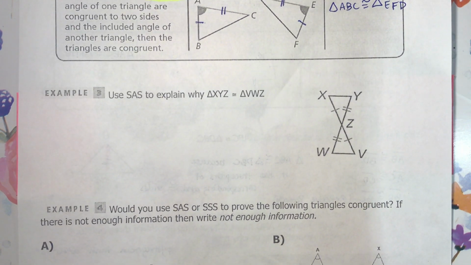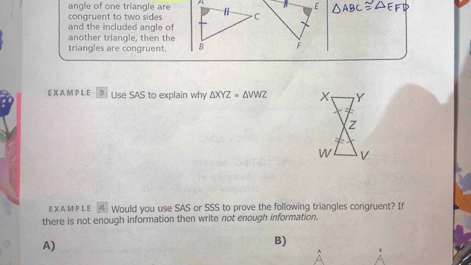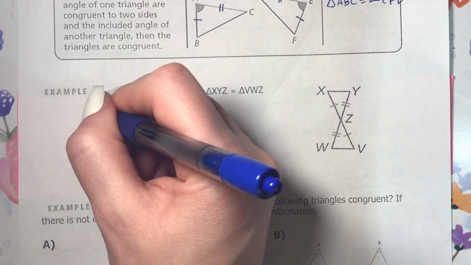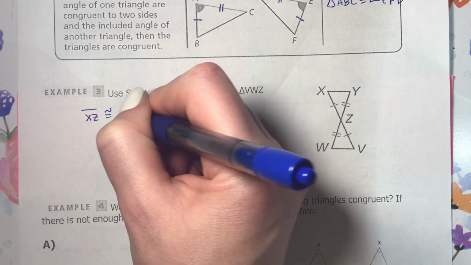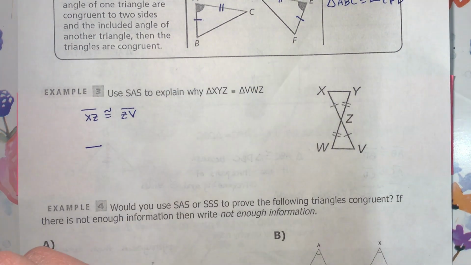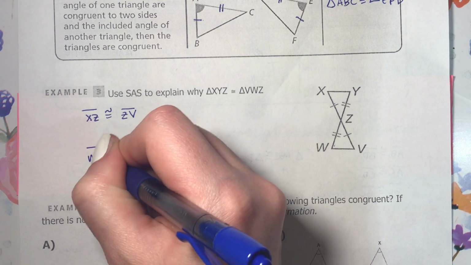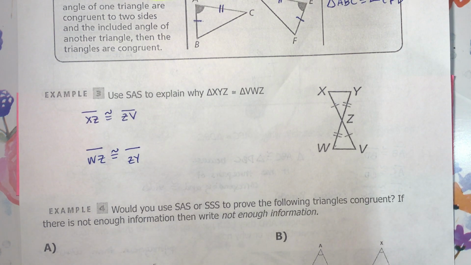Let's use side, angle, side in action. So it says use side, angle, side to explain why triangle XYZ is congruent to triangle VWZ. Well, right off the bat, we were given some pairs of congruent sides. So I'm going to use that information first. I have segment XZ is congruent to segment ZV. And I have segment WZ, that's this part right here, is congruent to segment ZY. So already I have 2 of the sides that are congruent.